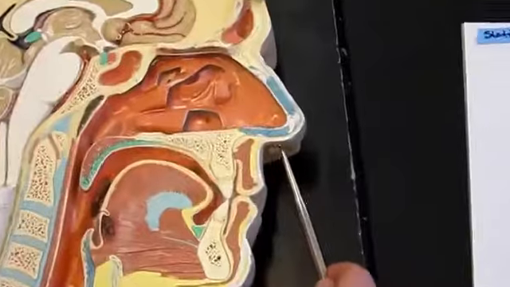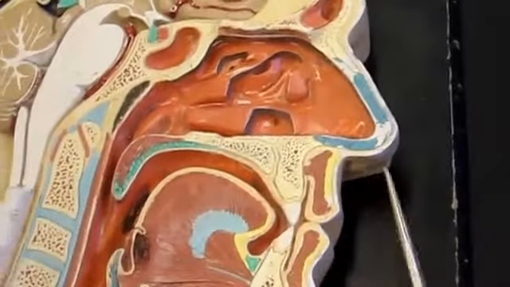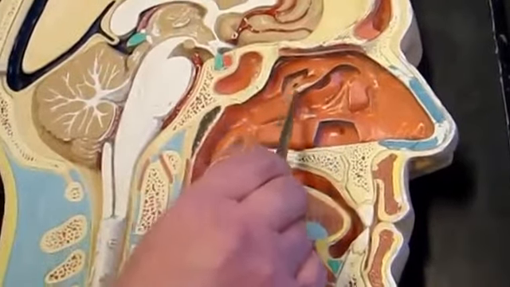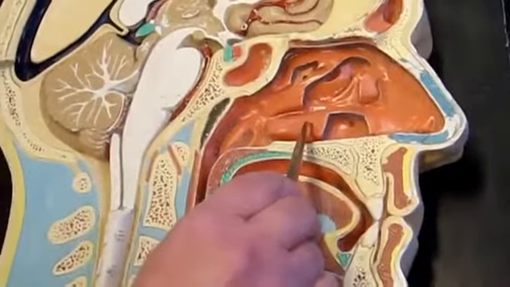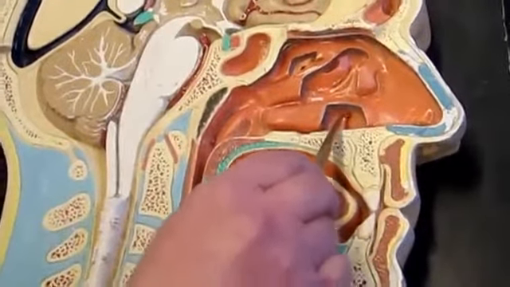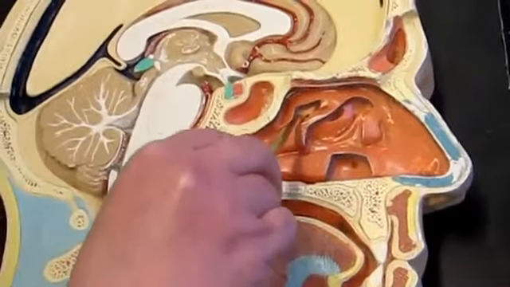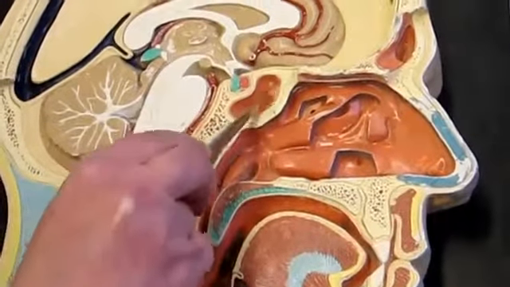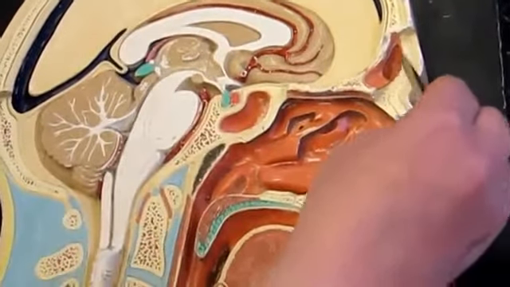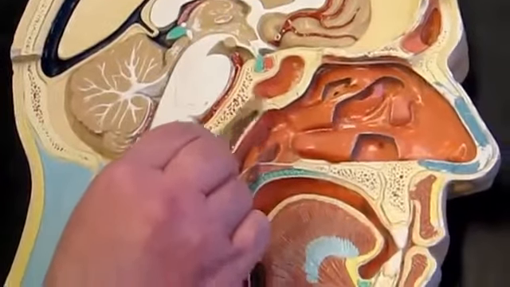Okay, so here is the nostril. You can see the probe coming through there. Nasal passages, superior, middle, and inferior nasal concha. And some of the bone has been cut away, so you can see the meatus deep to it and the little passageways that connect to the sinuses. Okay, so here's the frontal sinus and the sphenoid sinus again.